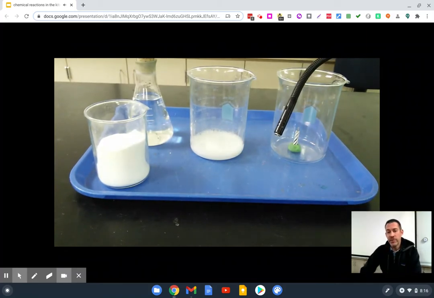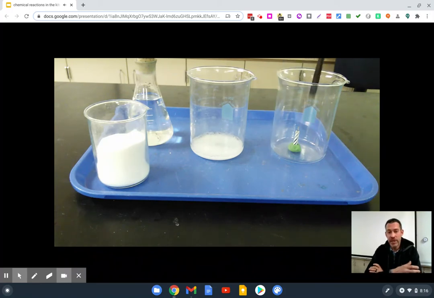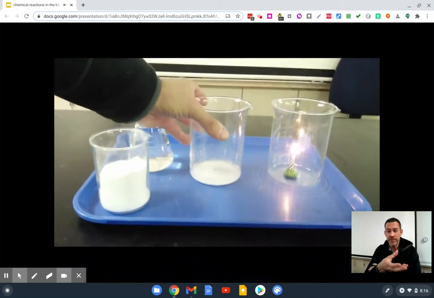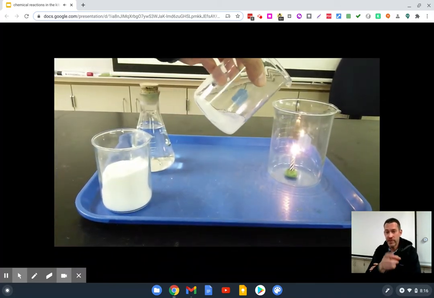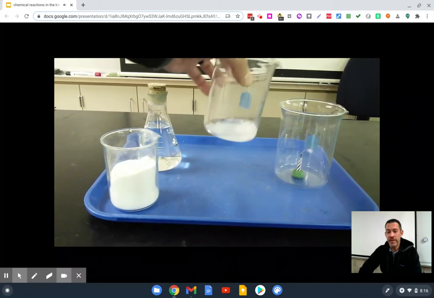But one way you can prove it's there is by pouring it onto a flame. The gas happens to be carbon dioxide, and carbon dioxide we know does not support a flame or combustion. So when I added that flame, it went out. And now I can take the carbon dioxide that was produced from the chemical reaction of vinegar and baking soda, and I can pour that carbon dioxide into another beaker, and it'll put the flame out.